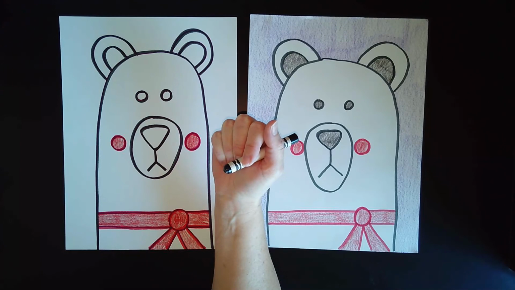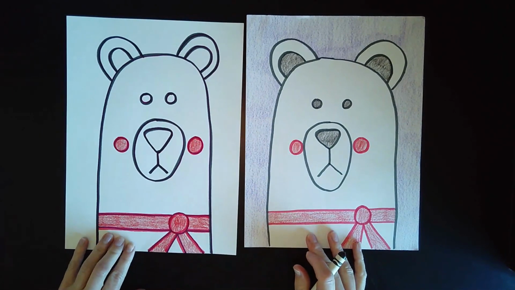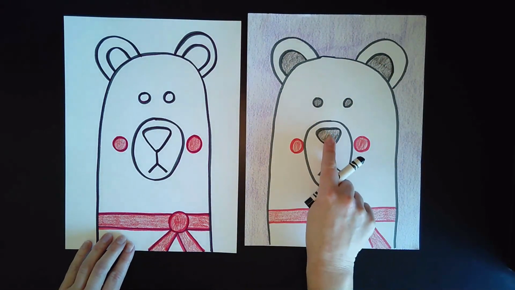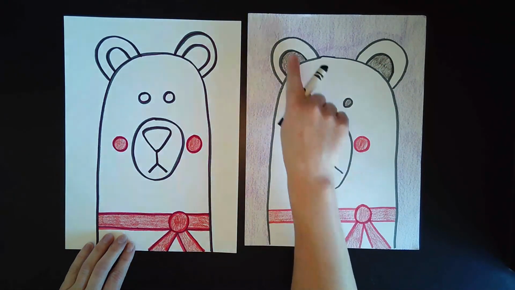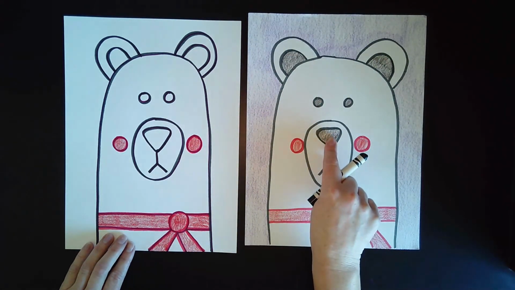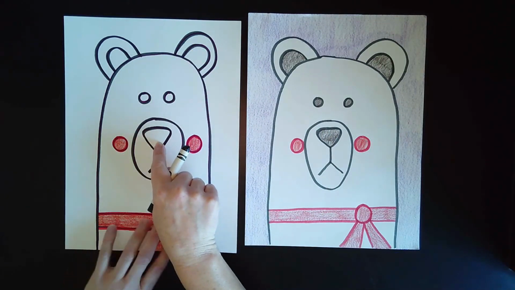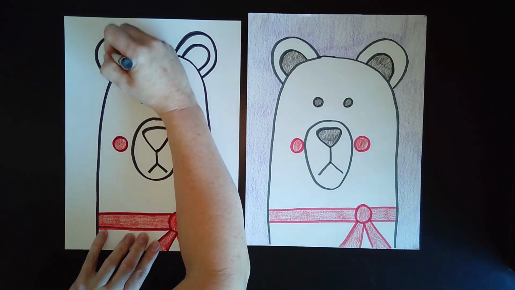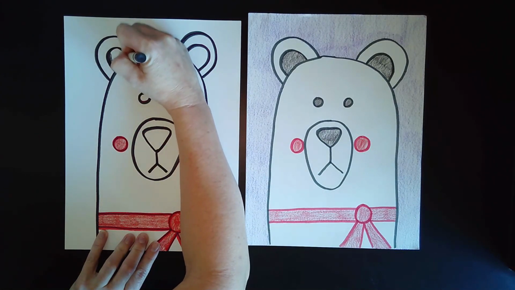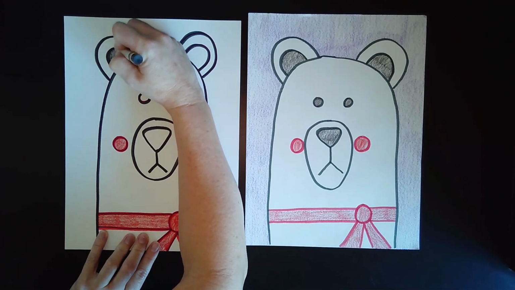Now, there's only a couple things that we're going to color black. So if we look at our example, we can see the inside of his ears, his eyes, and his nose. So 5 things: 1, 2, 3, 4, 5. 2 ears, 2 eyes, 1 nose. So we color neatly, color lightly, stay in the lines, and fill in the whole space.